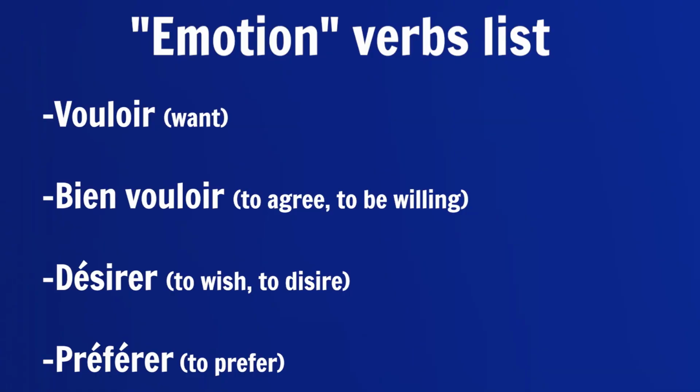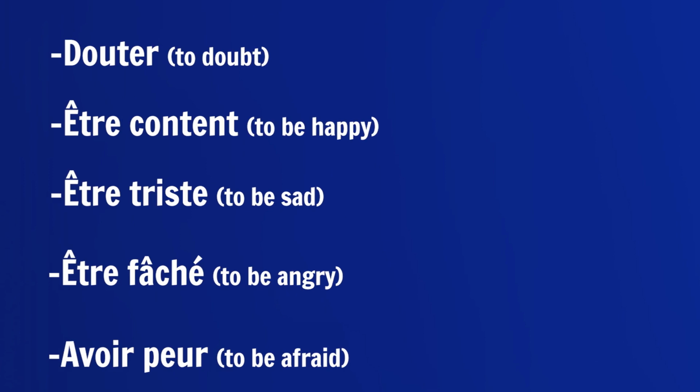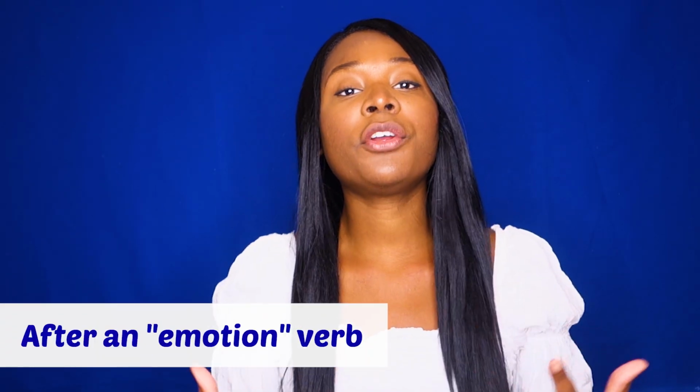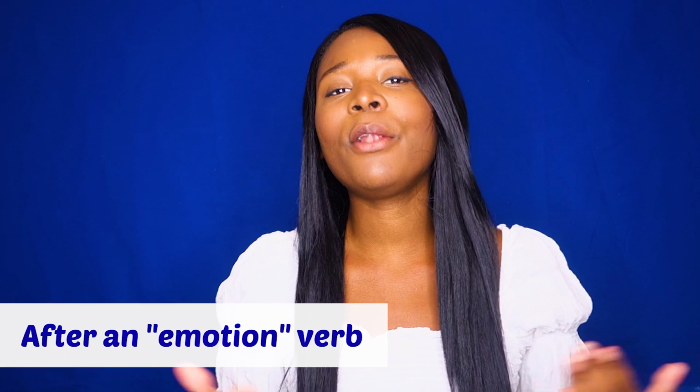Okay? So let's have a look at more emotion verbs. Vouloir, bien vouloir, désirer, préférer, douter, être content, être triste, être fâché, avoir peur. So guys, here I went through certain emotion verbs. The list is longer than that.